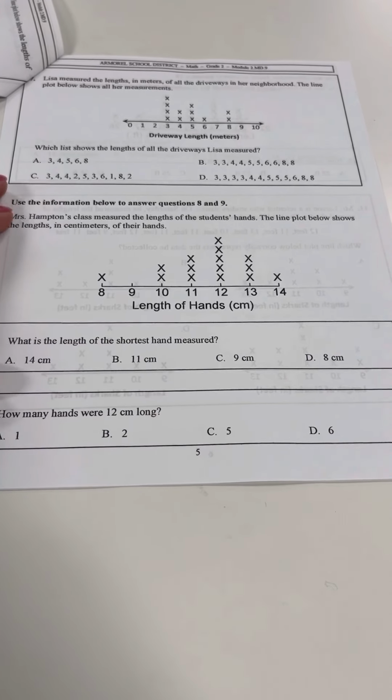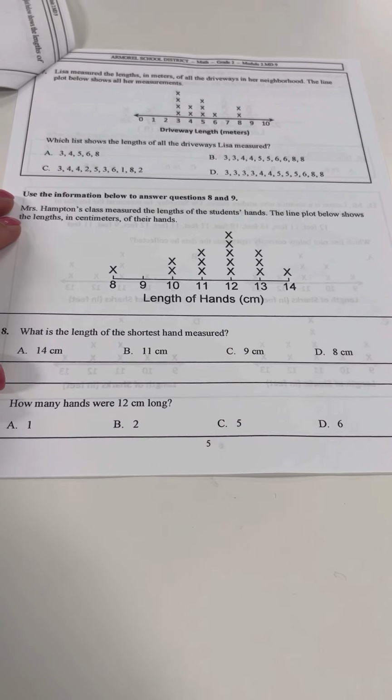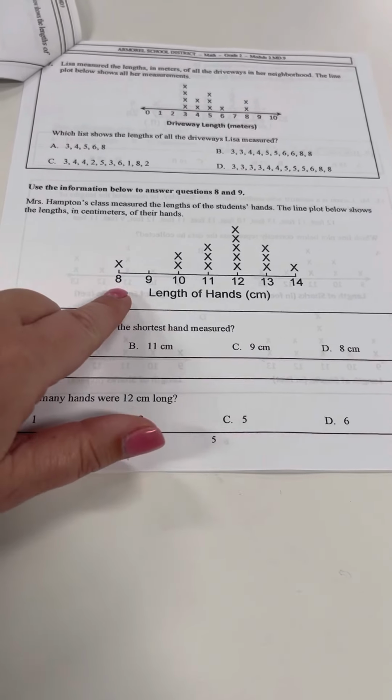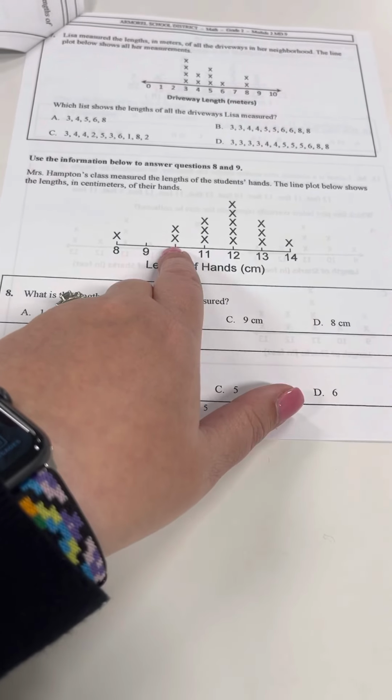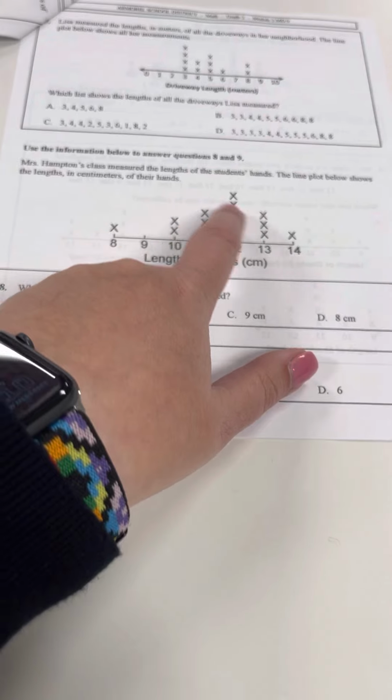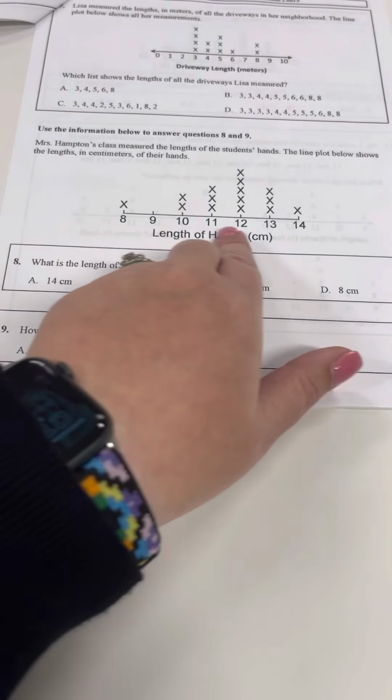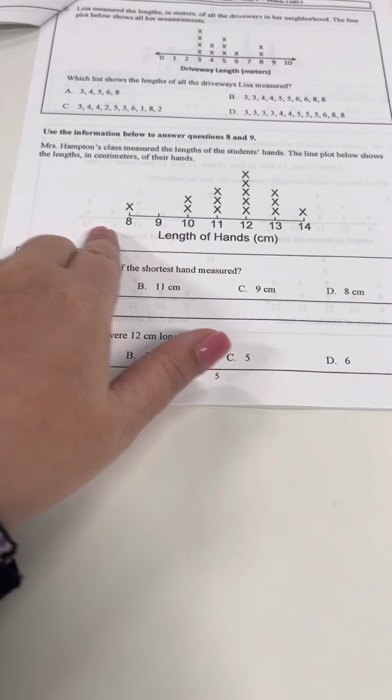Mrs. Hampton's class measured the lengths of the students' hands. The line plot below shows the lengths in centimeters of their hands. So here's your measurements across the bottom, the lengths of hands in centimeters. And then she plotted each person's hands, however long they were. Number 8, what is the length of the shortest hand she measured? So remember, we're looking at the numbers. What's the shortest one that she measured? Not the X's. Not the one with the least amount of X's. The shortest measurement she got.